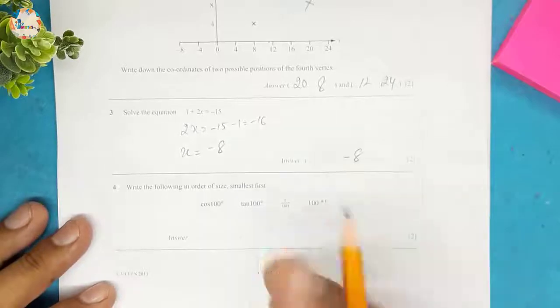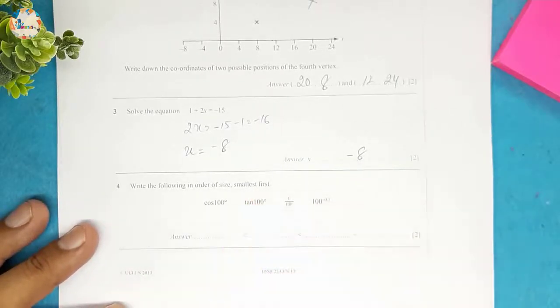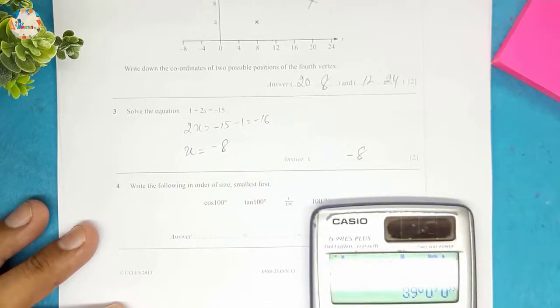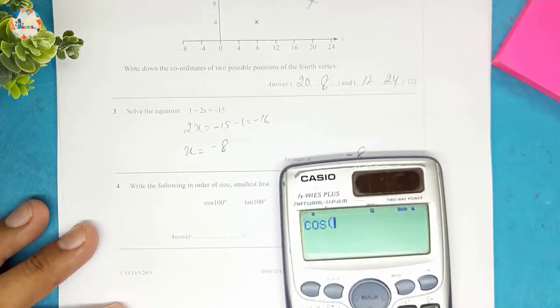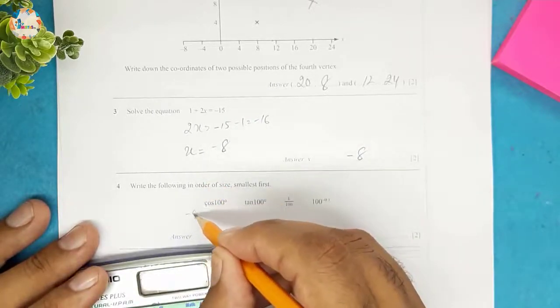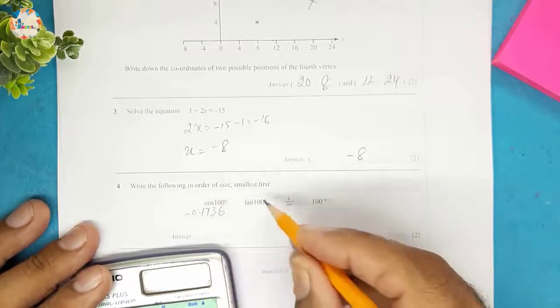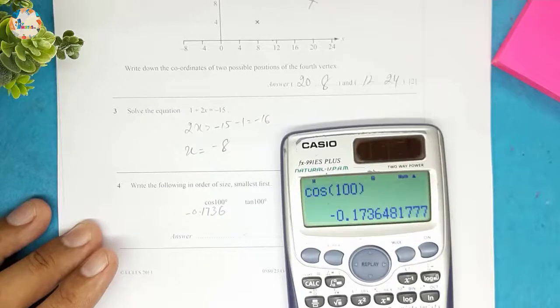Write the following in order of size, smallest first. So cos of 100, we can calculate, will be equal to minus 0.1736, and tan of 100 will be how much?